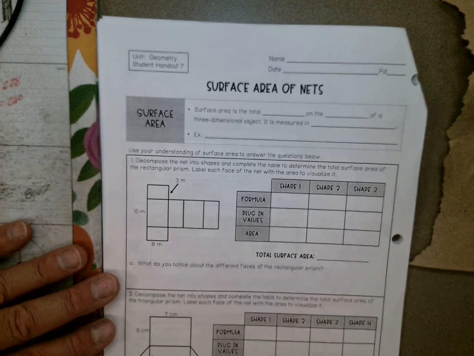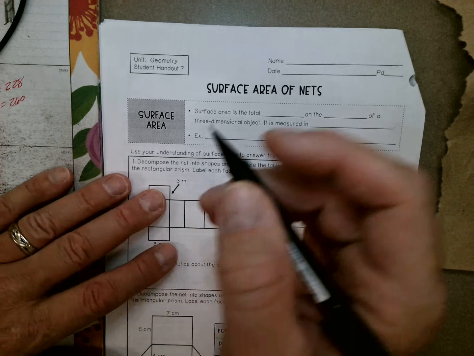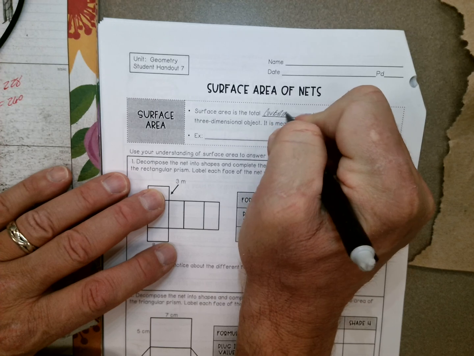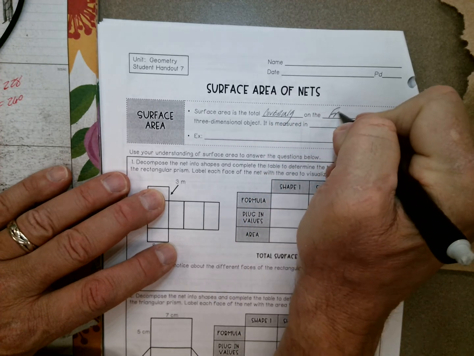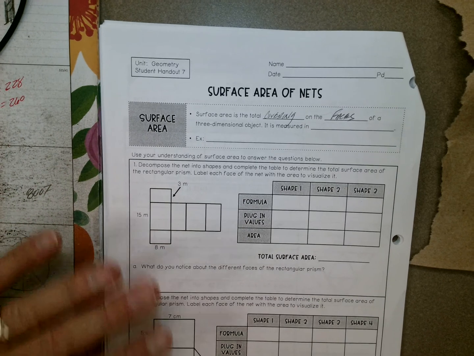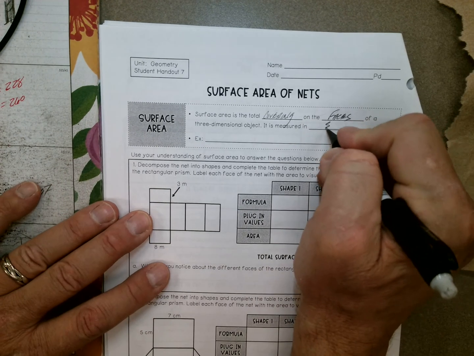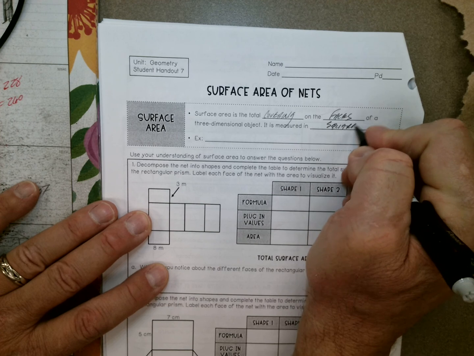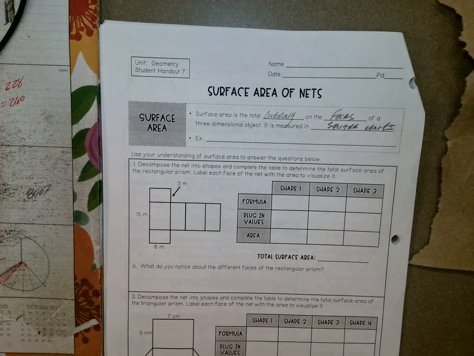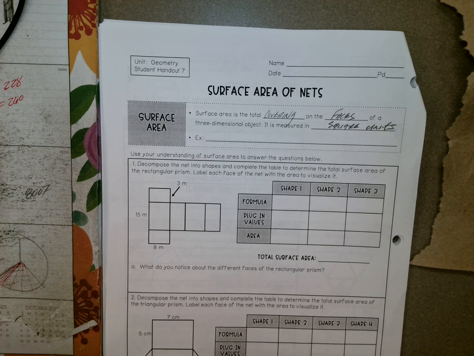Okay, good lesson. Surface area is the total covering on the faces of a three-dimensional object. It is measured in square units. Okay. So when would we want to find surface area?